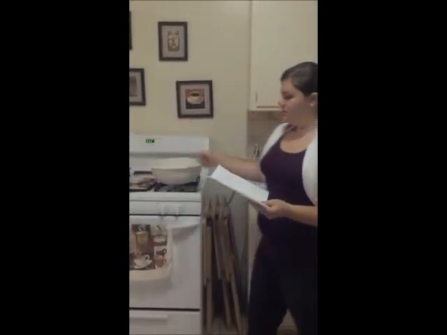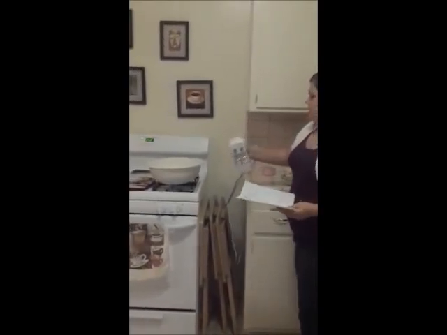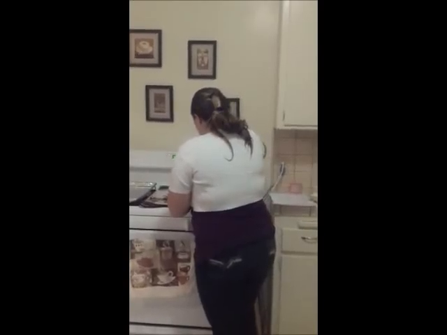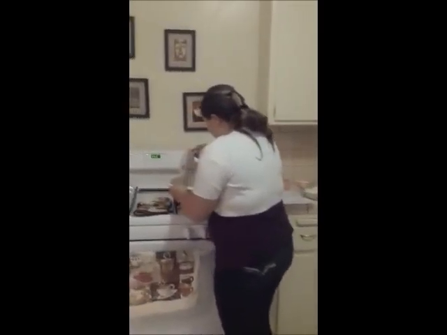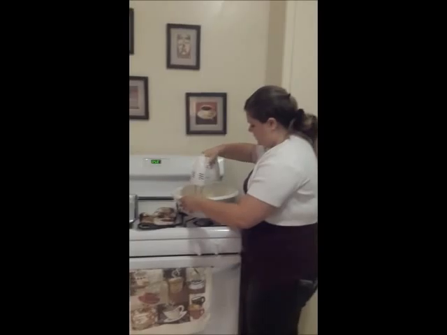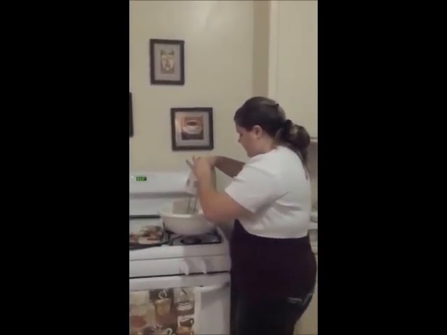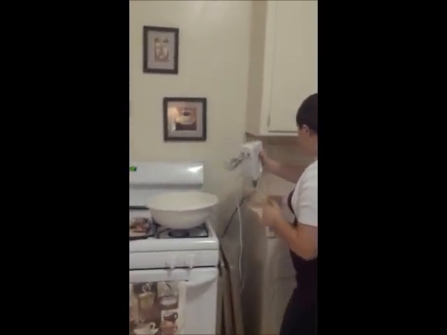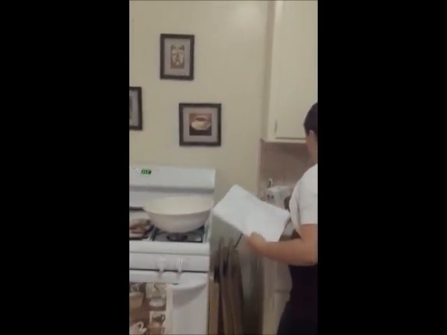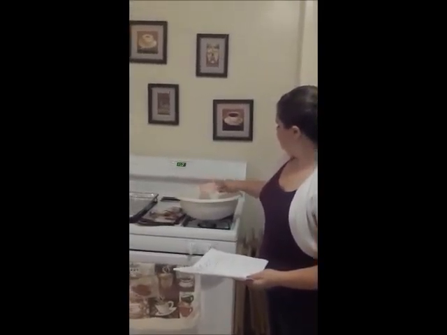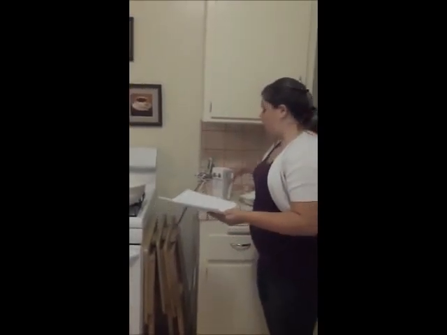So then I'm going to take the butter, mix it with my little whisk here. Alright, now that that's done, very quick process, then going to take some packed brown sugar here and throw it in the bowl. It's very, very packed in there.